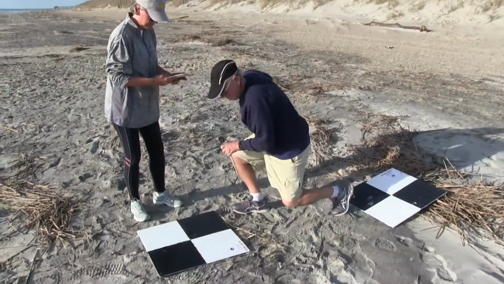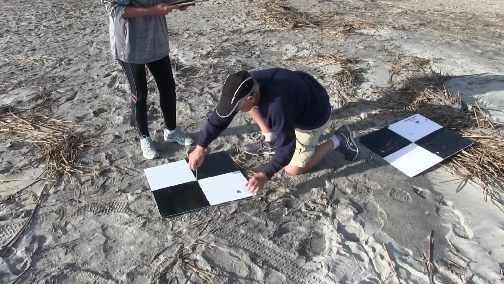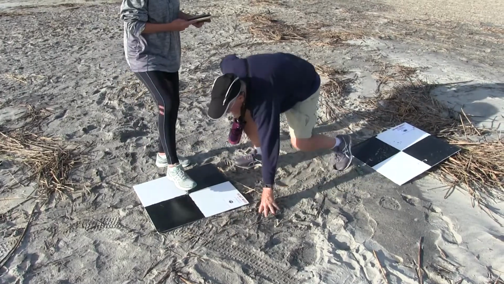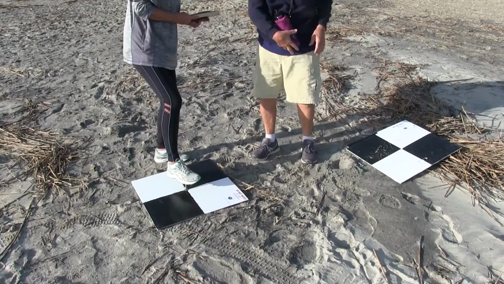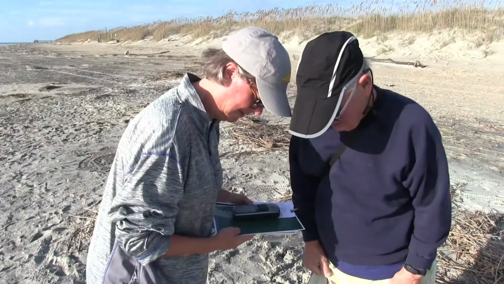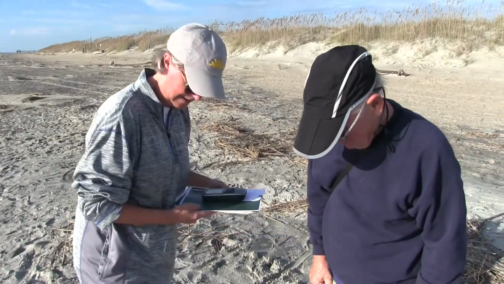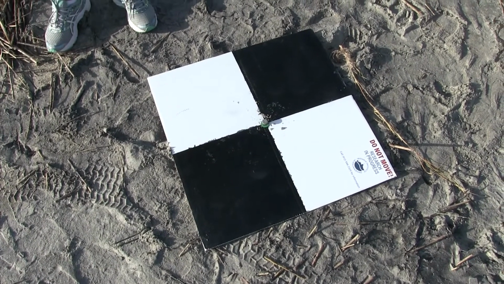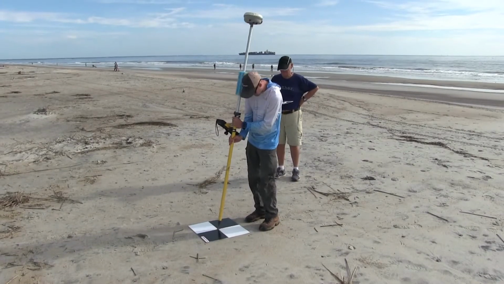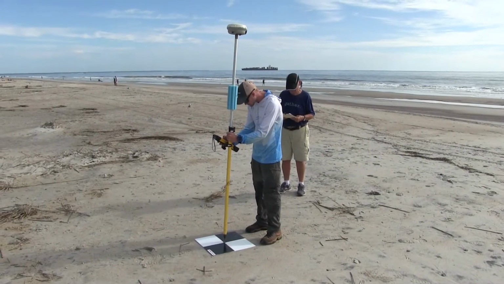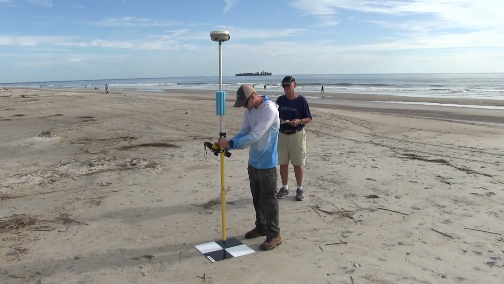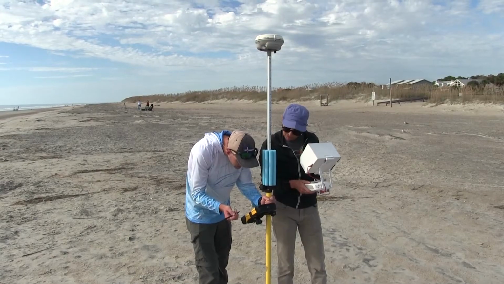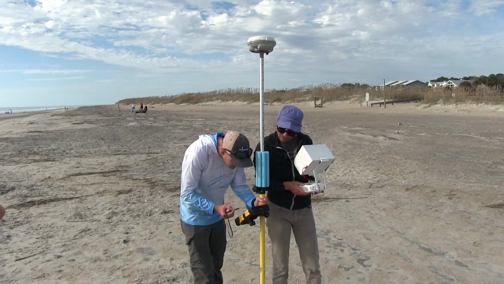So what we do when we're doing our overflights is we will go put out squares of PVC with alternating black and white checkered pattern that are about 2 feet on a side, and we'll put those out all over the beach in various places, and we will use a very, very highly accurate global positioning system receiver to measure both the horizontal and the vertical accuracy of where those targets are located.